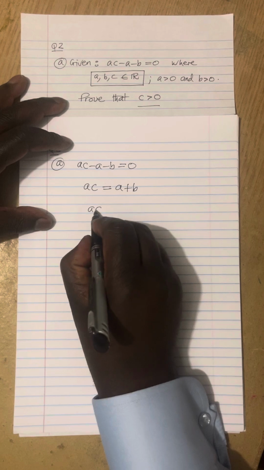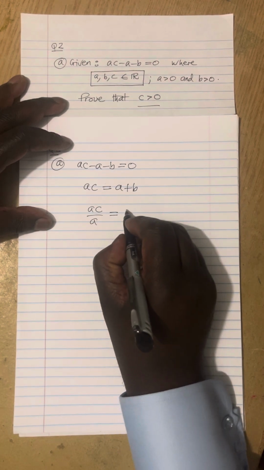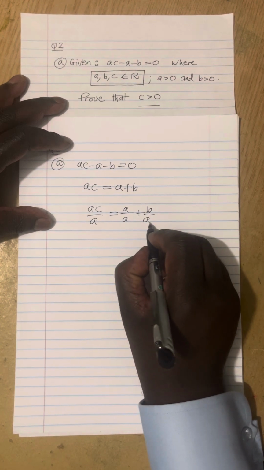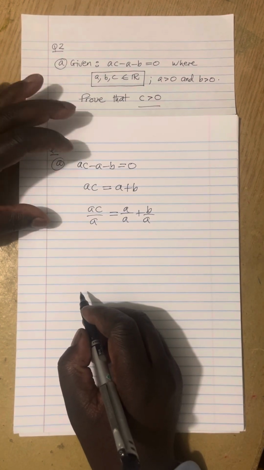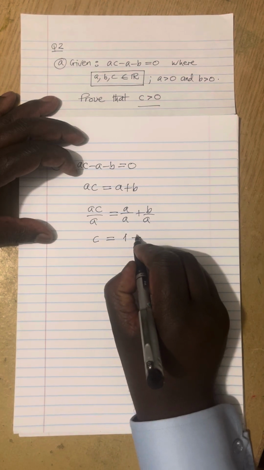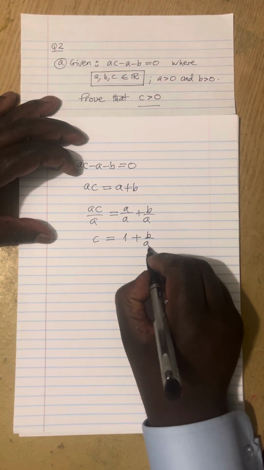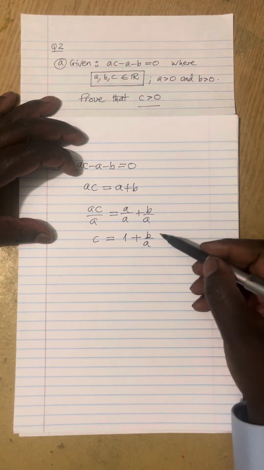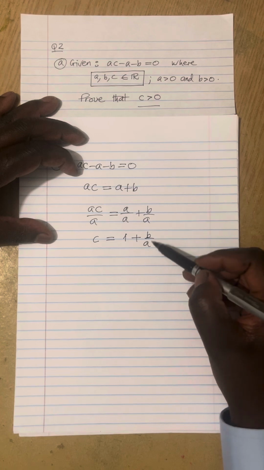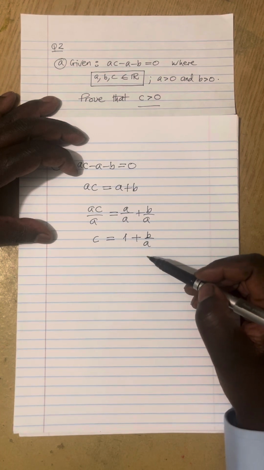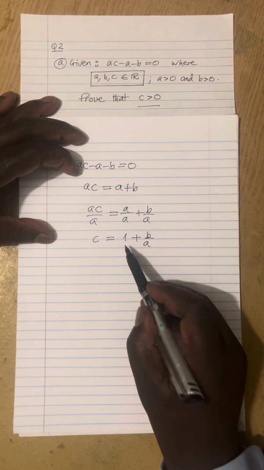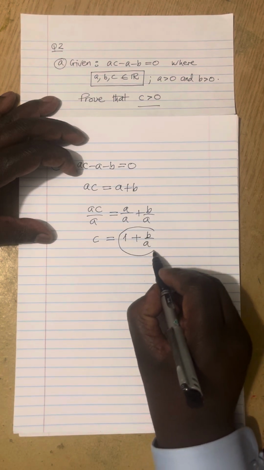So AC over A is equal to A over A plus B over A. There is your term-wise division there. On the left-hand side, you have C is equal to 1 plus B over A. Now remember, A and B are both positive. So the quotient of two positive numbers is positive. That means whatever you get here, when you add to 1, this whole thing should be greater than 1.